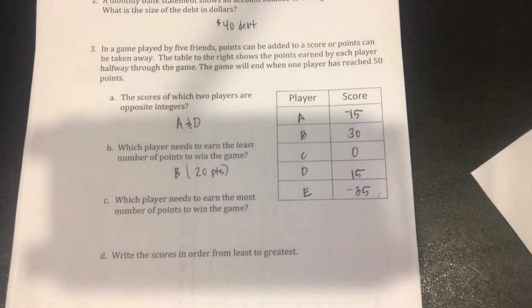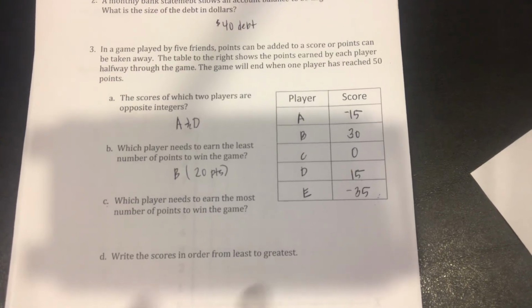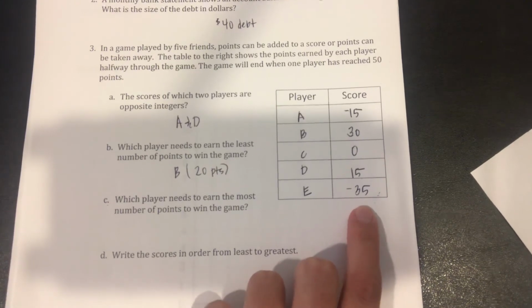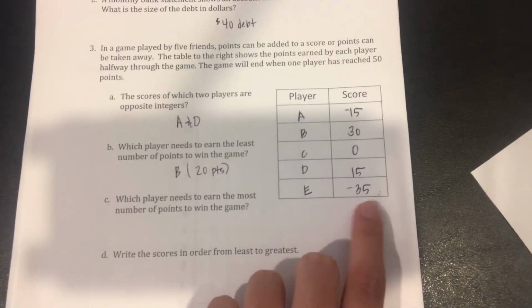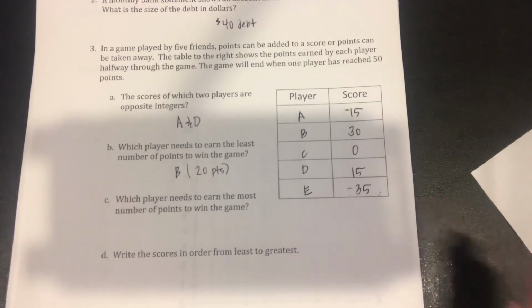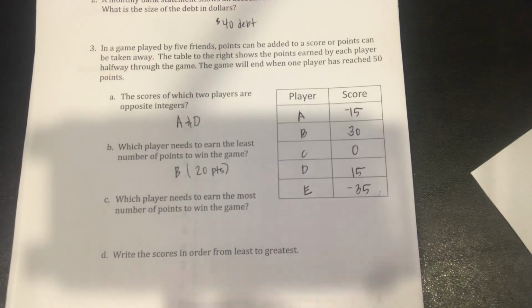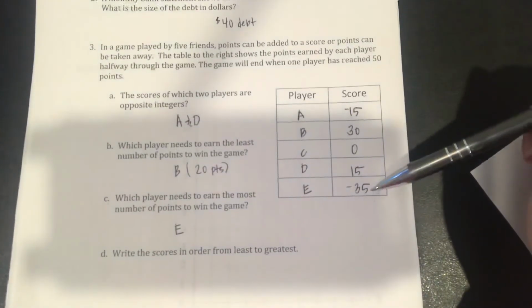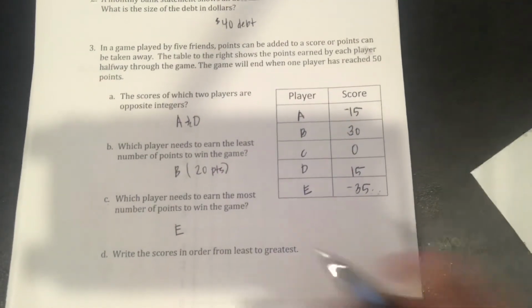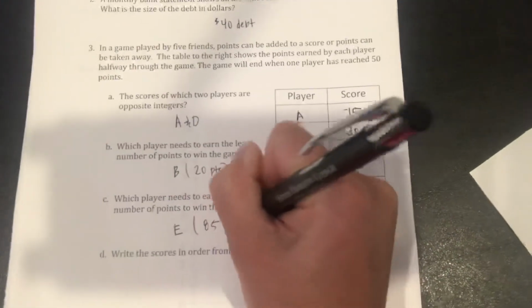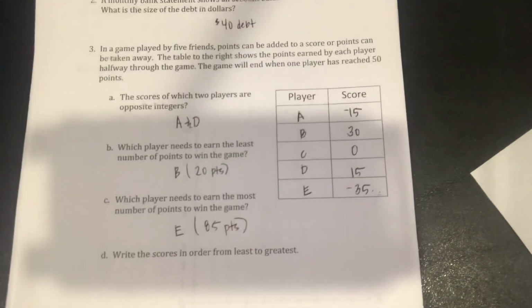Which player needs to earn the most number of points to win the game? Well, that's going to be the player that's the farthest in the hole, right? Because they're already 35 in the hole, so they need to earn 35 more to be at 0, and then another 50. So that would be player E, and he's got to earn 35 more to be at 0, and then another 50. So he needs to earn about 85 points to win.